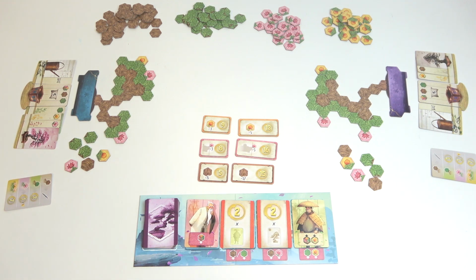So I have 1 tile of choice, 1 wood tile, 2 leaf tiles, 1 fruit tile and 1 flower tile. So I can place them on my turn of cultivating.